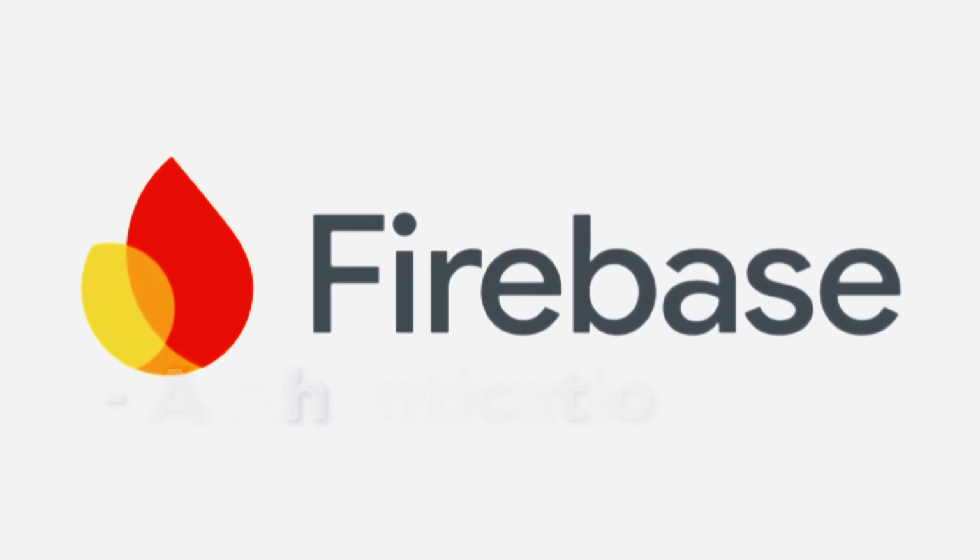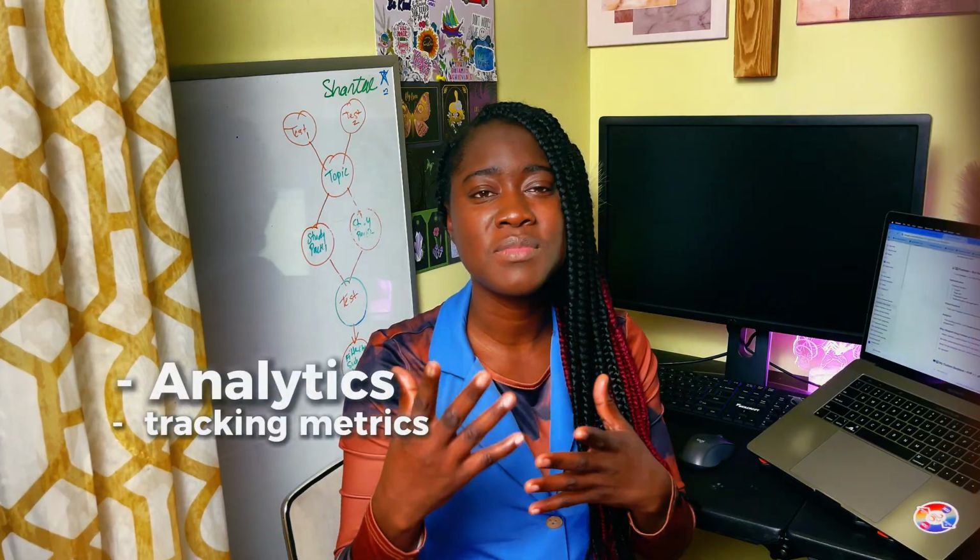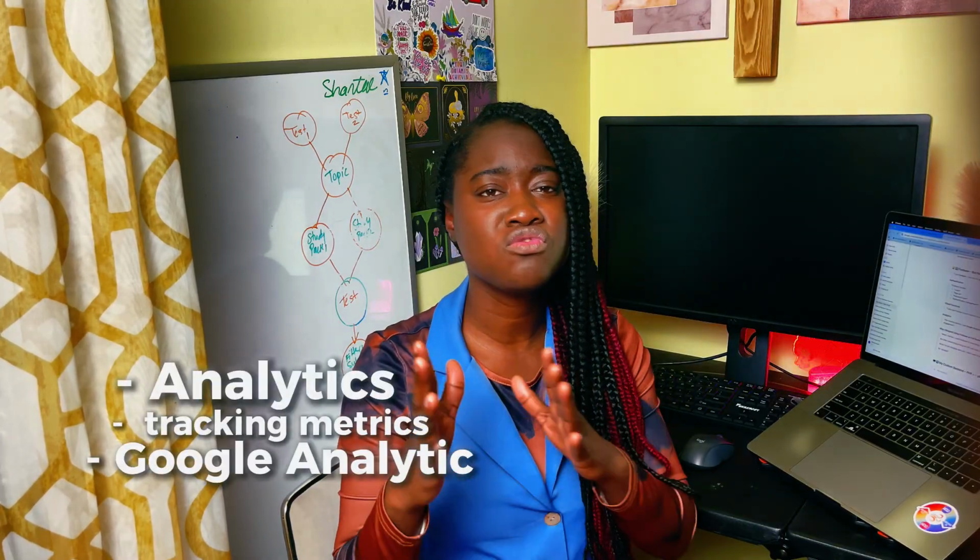Number two, I use Firebase, but not for everything. I use it for authentication. Firebase handles my login, my sign up, my password reset, and authentication management. I also use Firebase for cloud functions. I use it especially to automate tasks around AI related workflows. I also use it for analytics. For tracking metrics, I use Google Analytics through Firebase Analytics to manage user behavior and engagement.